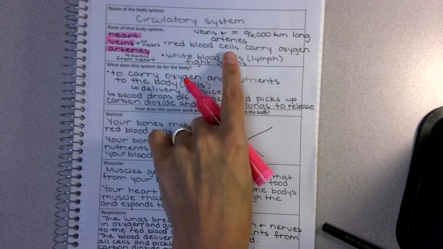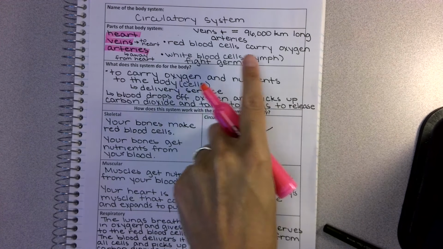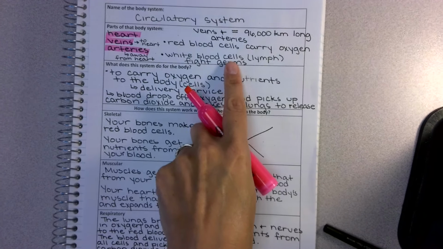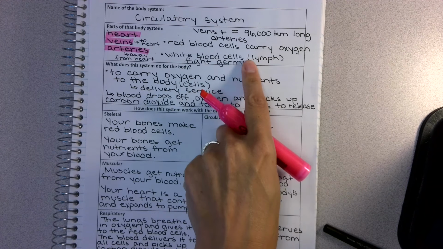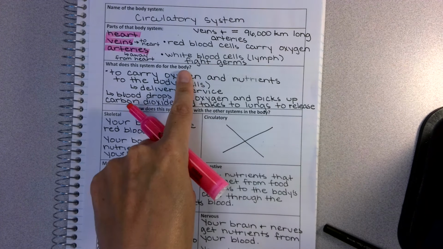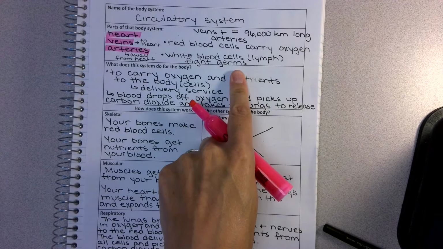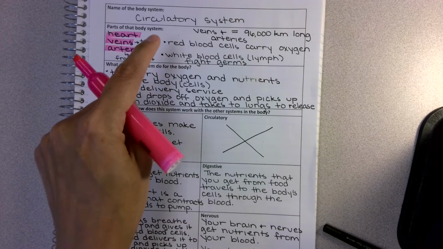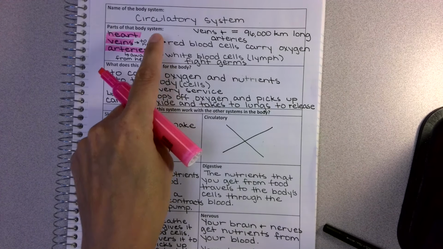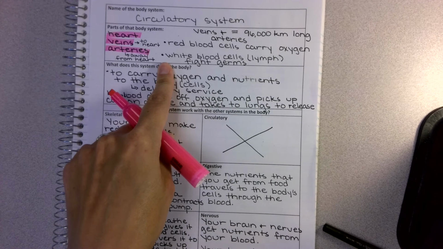Your red blood cells carry oxygen. Your white blood cells have lymph in it, so that's very similar, and they fight the germs that come in your body. So you have red blood cells and white blood cells. Red carry oxygen, white fight the germs.